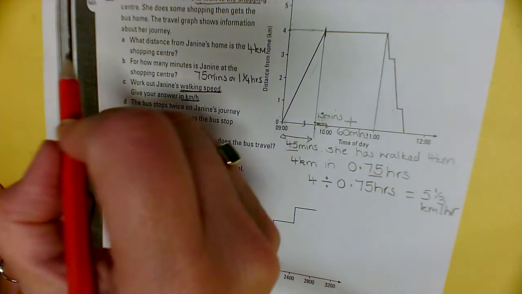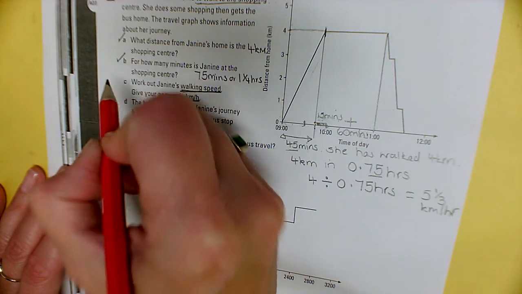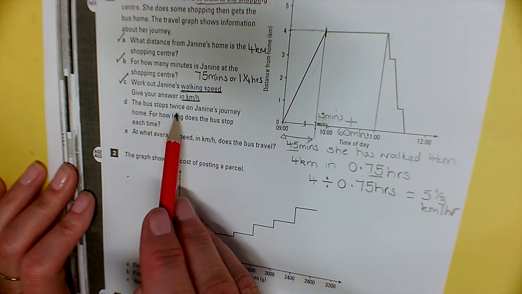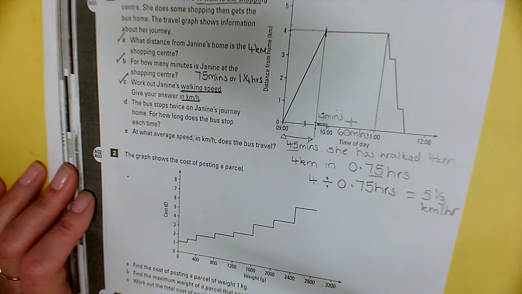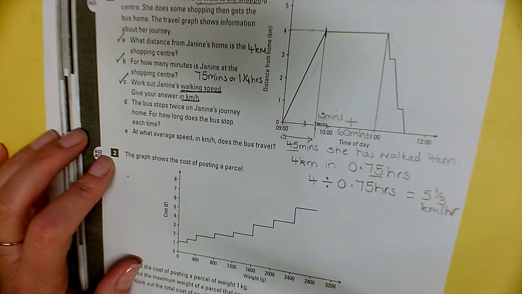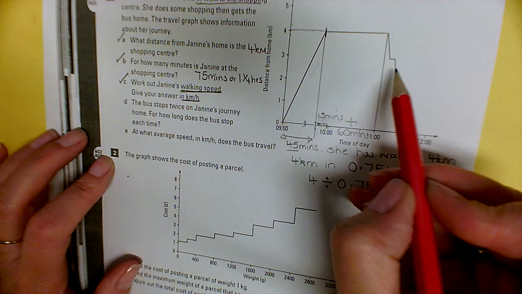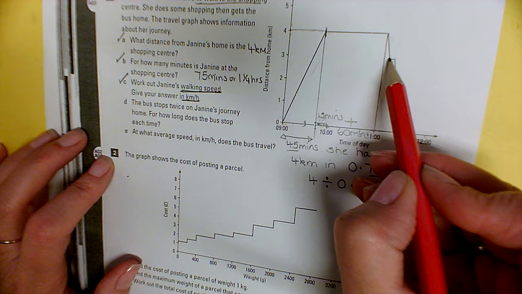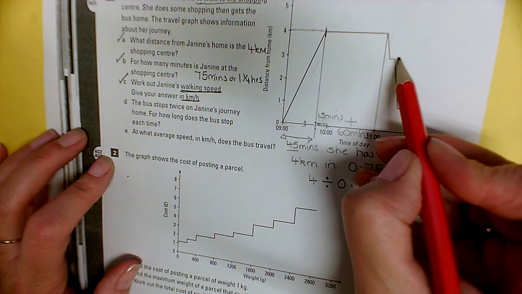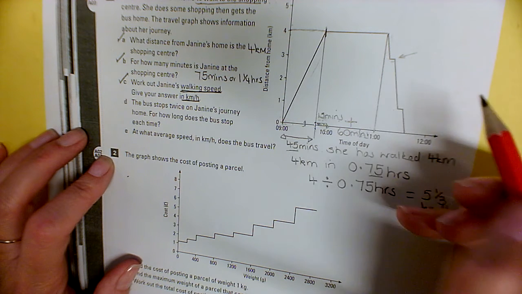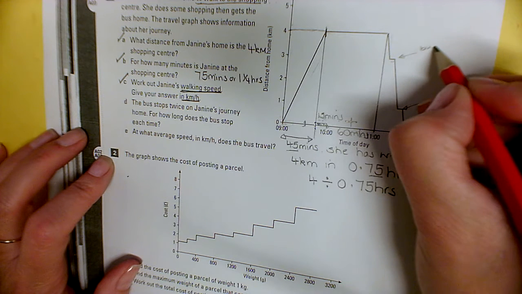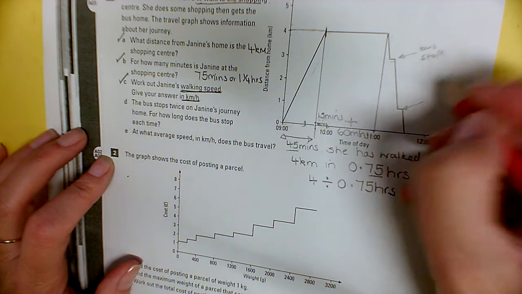So we've done question A, question B, question C. So, the bus stops twice on Janine's journey home. For how long does the bus stop each time? So we know that the bus has stopped at the points where the line goes flat because time's continuing but we're not travelling any distance. So this point here is where the bus has stopped, and at this point here is where the bus has stopped. Okay?